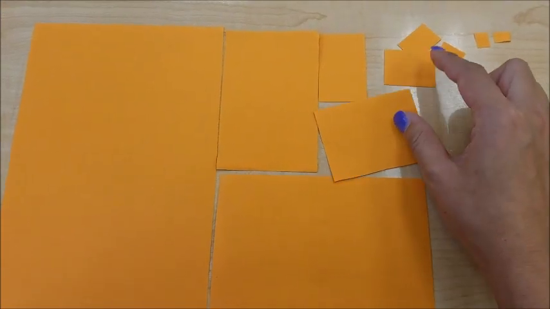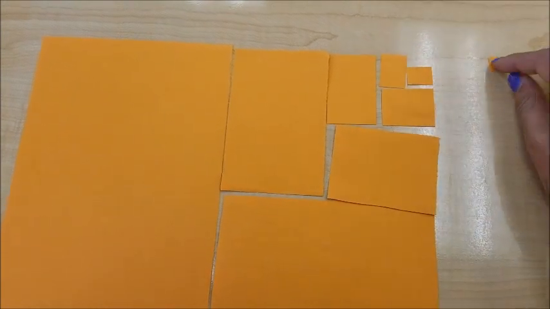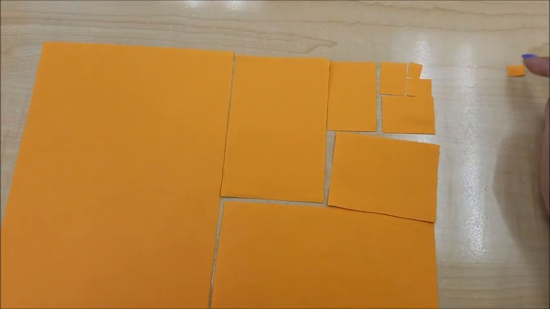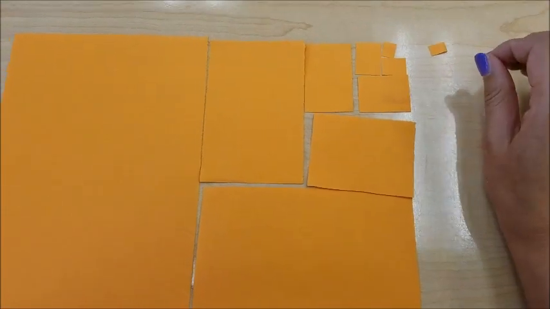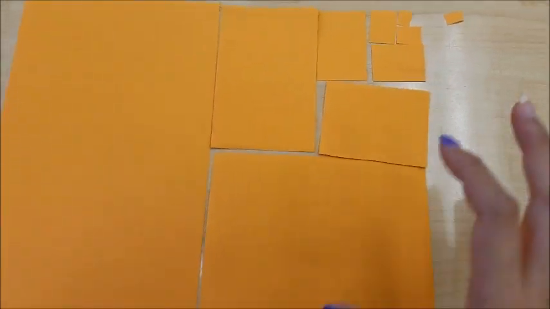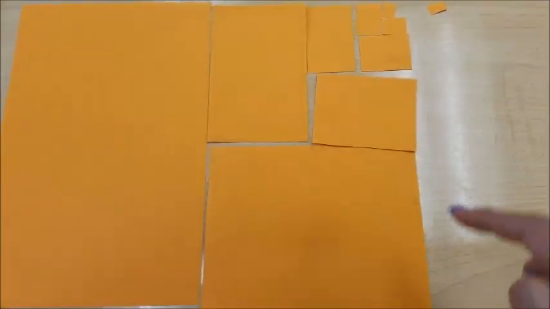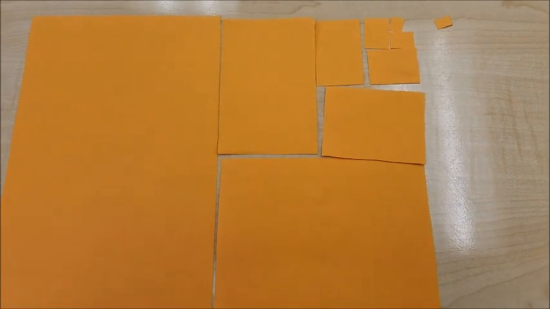So if I keep cutting my piece of paper into smaller and smaller pieces by half, if I were to keep cutting this little piece forever and ever and ever, when I added all of these pieces together, it should still equal 1, because I just took a full sheet of paper and kept cutting it in half.